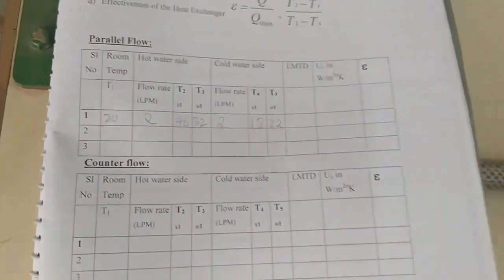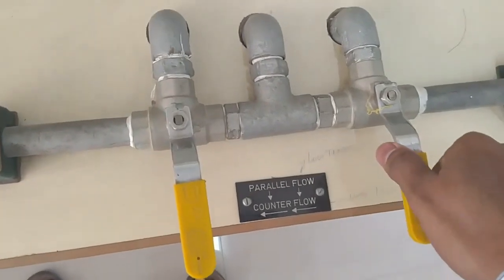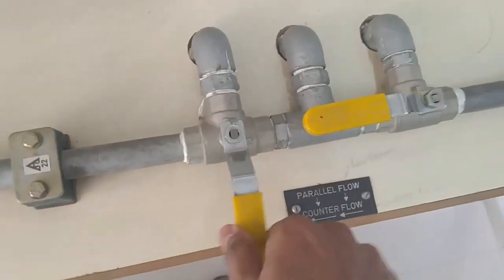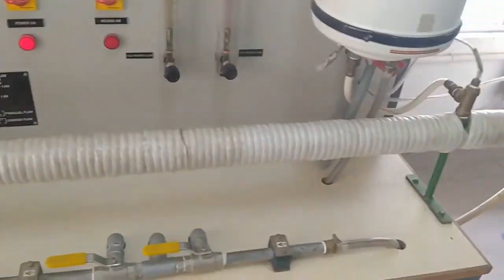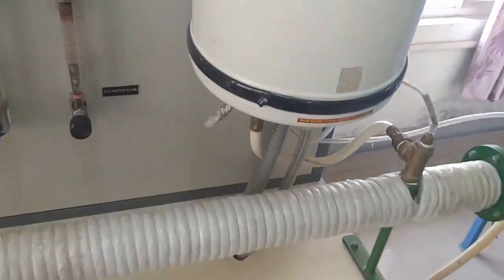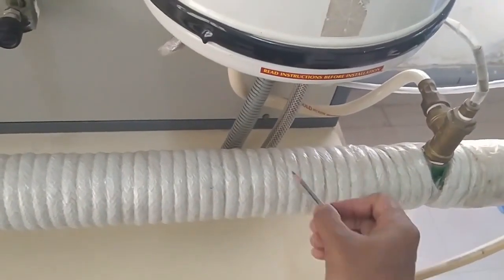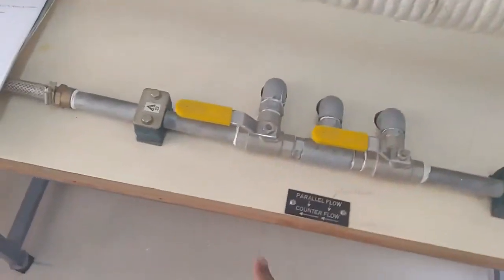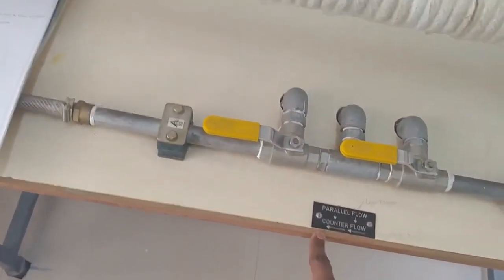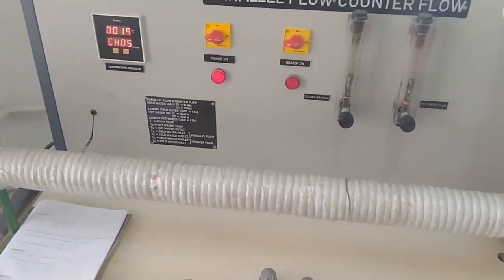Next is related to the counterflow. I already explained, to conduct the counterflow heat exchanger, you just turn this valve in this direction, that's all. Now automatically the cold water will start moving from this end and leaving at this end. So the hot water is moving this direction, the cold water is moving the opposite direction. So this flow type heat exchanger is going to be called the counterflow heat exchanger. Now we will leave some 10 minutes, later we will take the data.